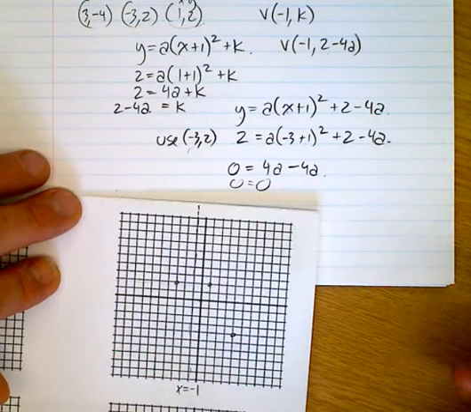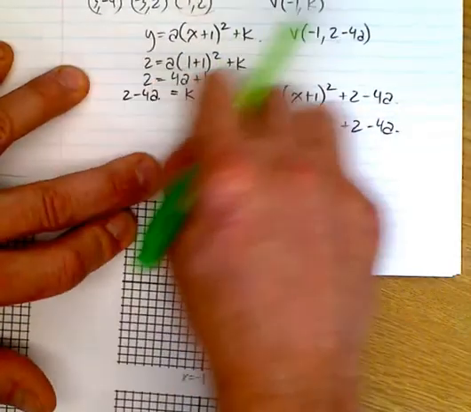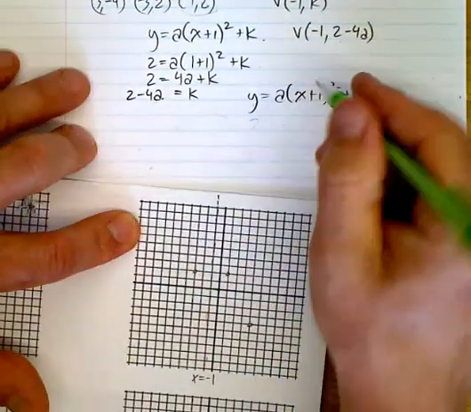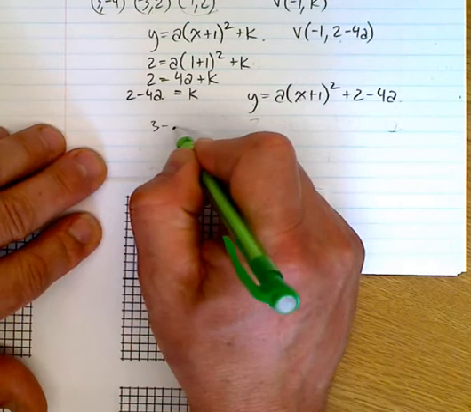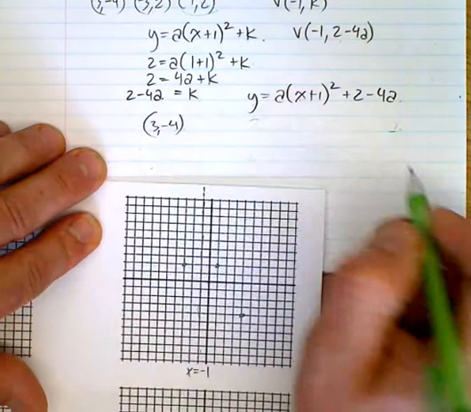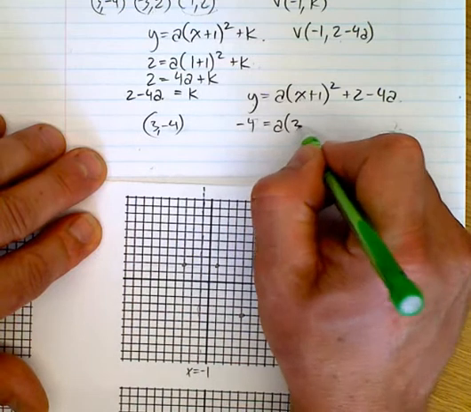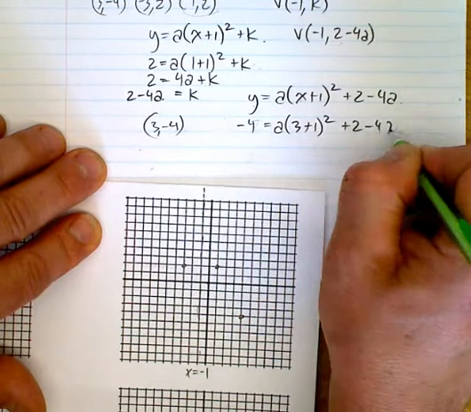Obviously 0 is 0. So what we're going to actually have to do, I'm going to erase all this, and I'm going to suggest using the other point, okay, because that one didn't work for me. So let's use the other point. Let's use 3 and negative 4. Okay, so negative 4 is my y. A bracket 3 plus 1 all squared plus 2 minus 4a.